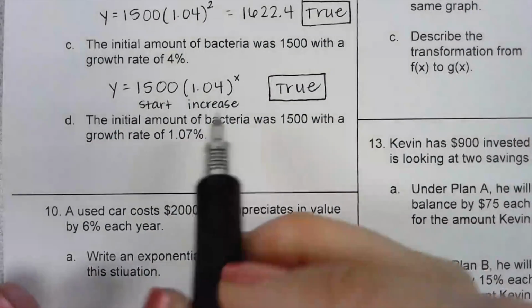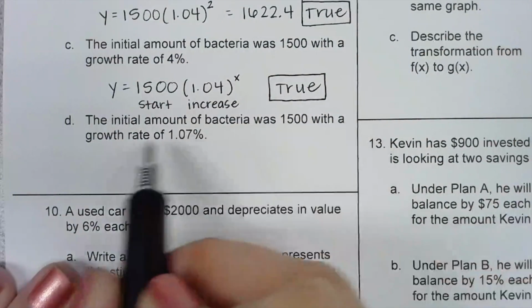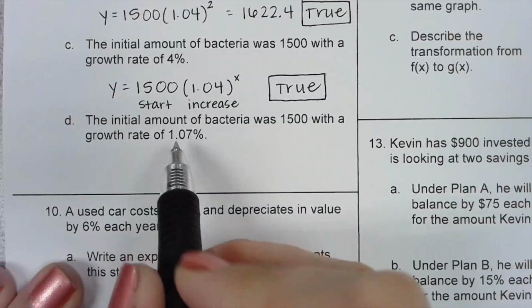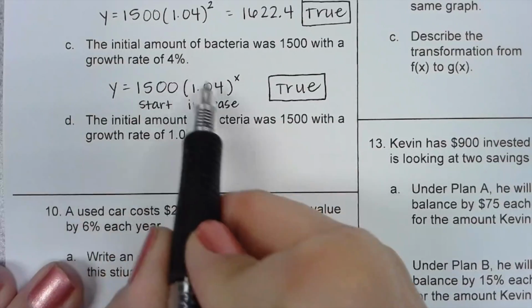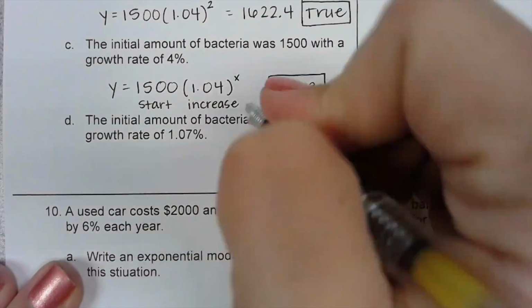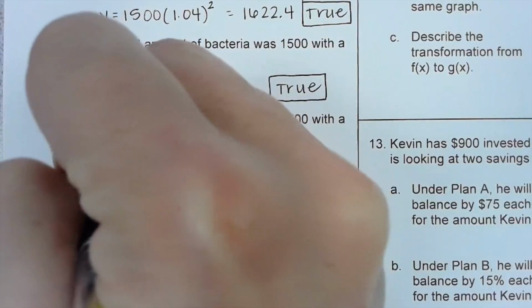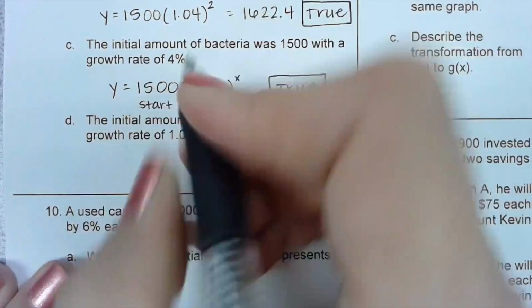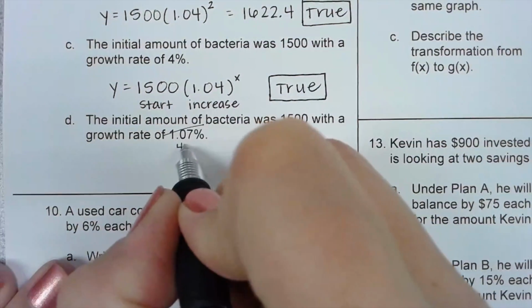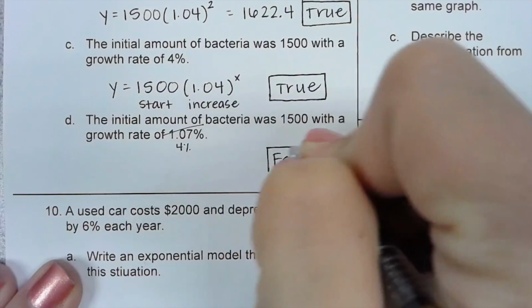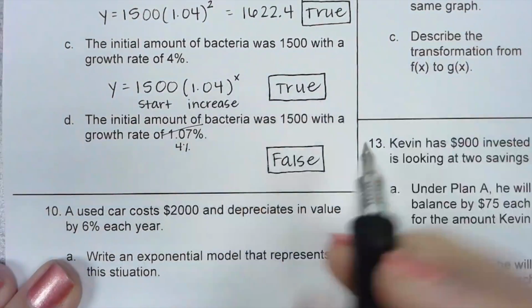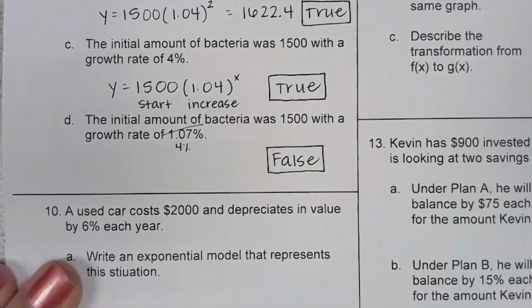Question D says the initial amount of bacteria was 1,500 with a growth rate of 1.07%. And so you know that this one can't be true because the growth rate was 4%. That was accurate based off of the question. And so for this question, you can conclude that the growth rate is incorrect. The growth rate should be 4%, and so this one's false. It had the correct initial value given, but it had the wrong growth rate given.